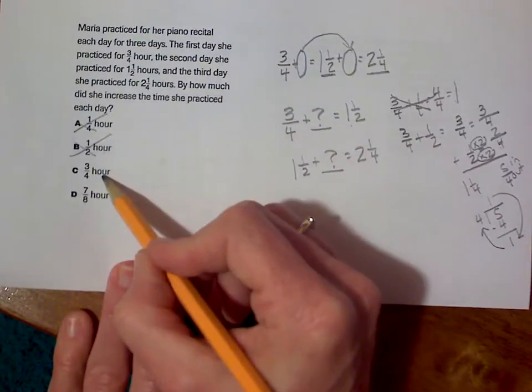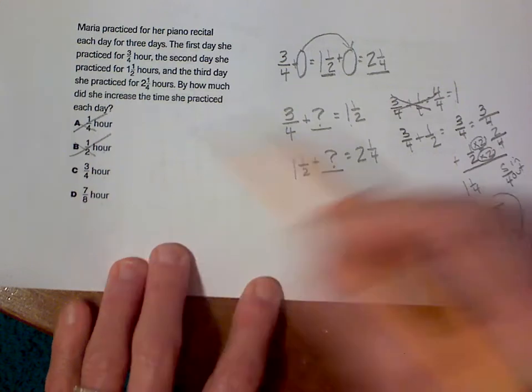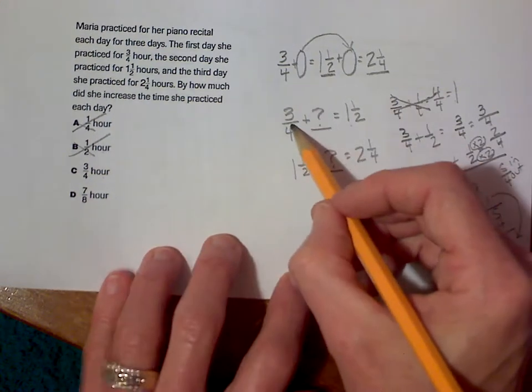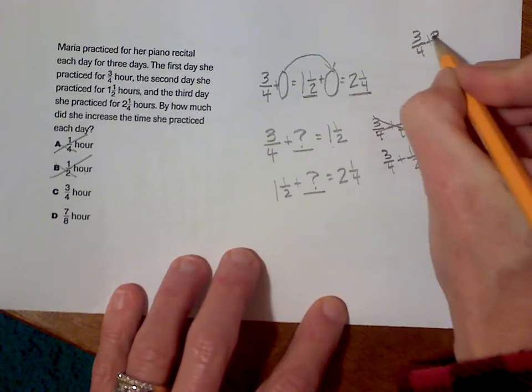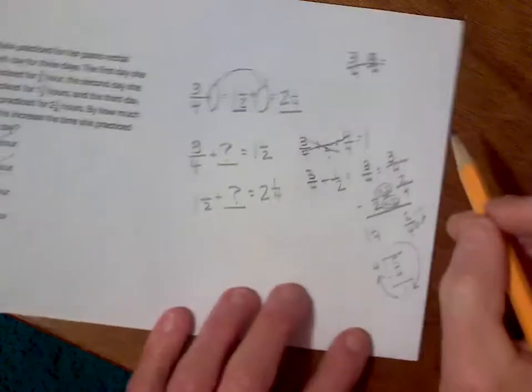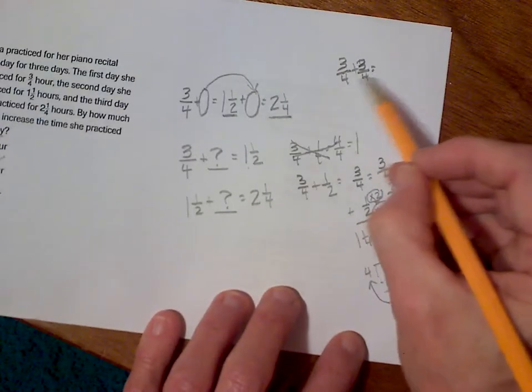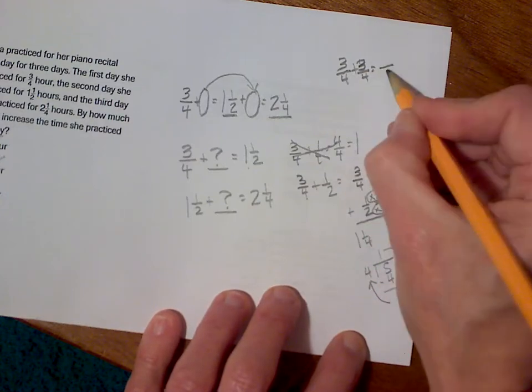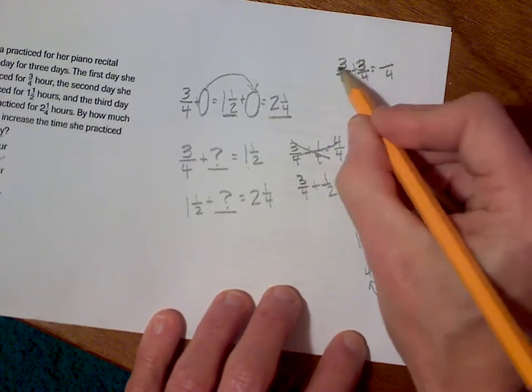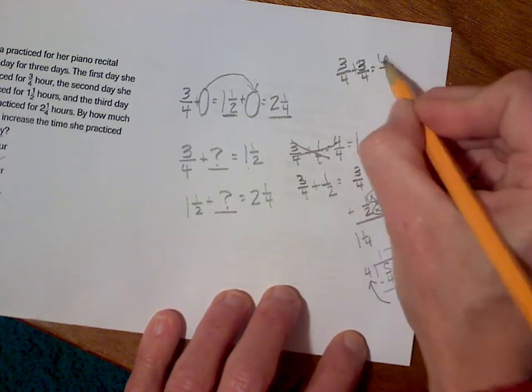Now we're over here to C, 3/4. So now I'll say 3/4 plus 3/4. Do I need to rewrite this vertically? No, because I already have common denominators. So I can just bring over my denominator and add my numerators, and 3 plus 3 is 6.